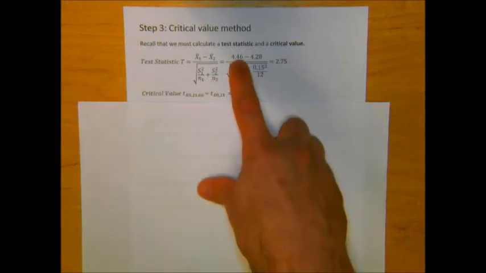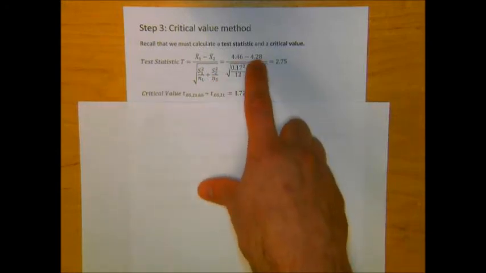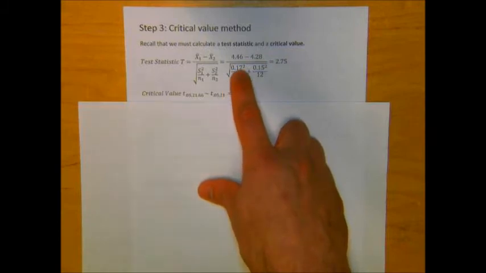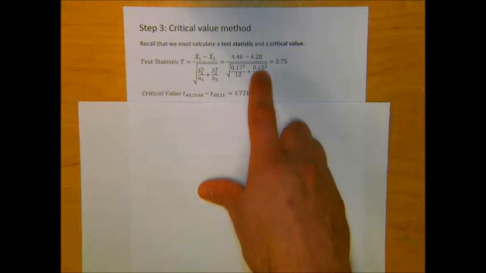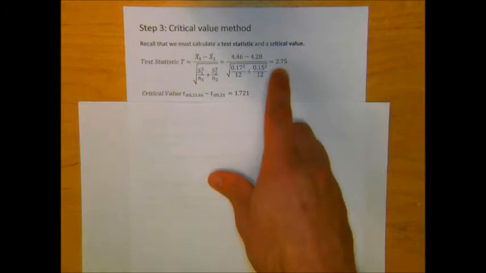So I take the difference between Tolstoy and Rowling's means, and I divide by the square root of the sample standard deviation squared, otherwise known as the sample variance, over the sample size, plus the sample variance of the second sample, divided by the second sample size. Check on your calculators to make sure that you get 2.75 as well.